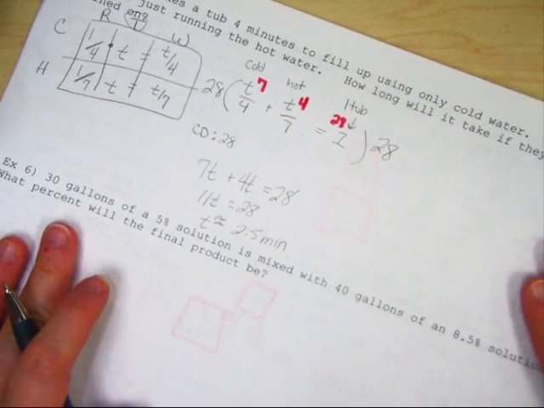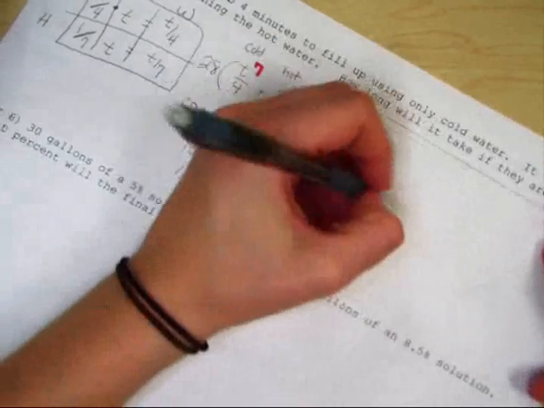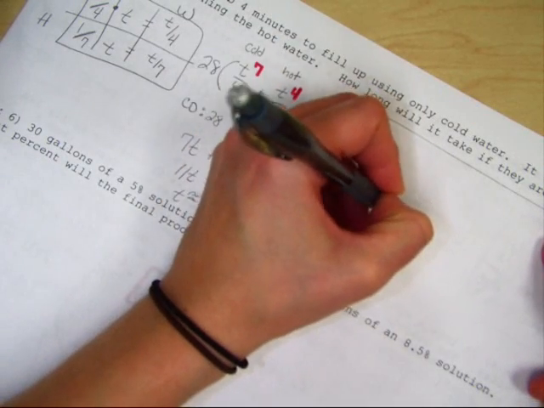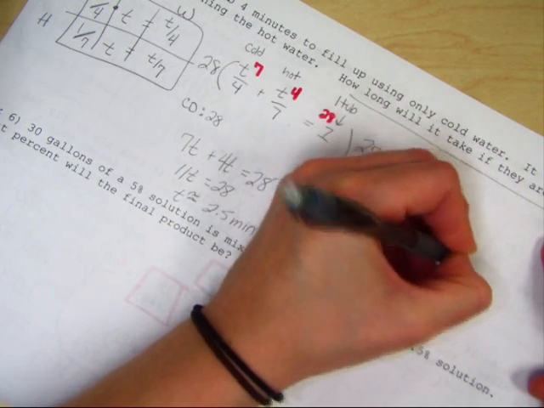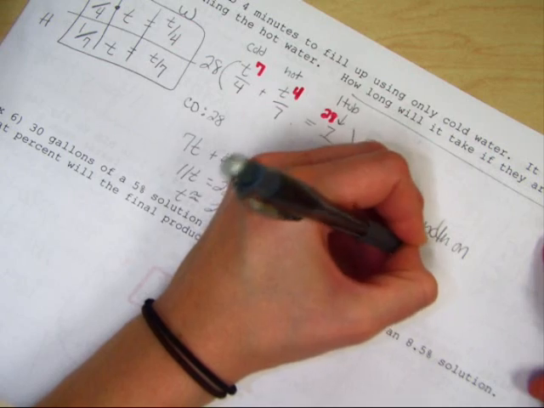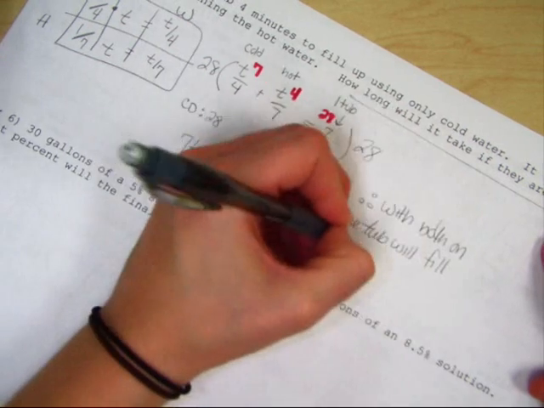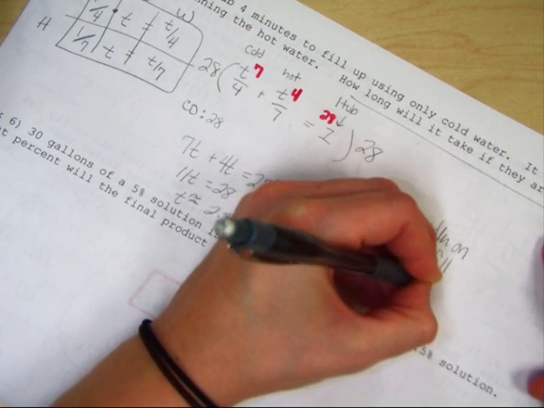So we'll make our therefore statement. It says how long will it take if they're both on. So we're going to say therefore, with both on, the tub will fill in approximately 2.5 minutes.